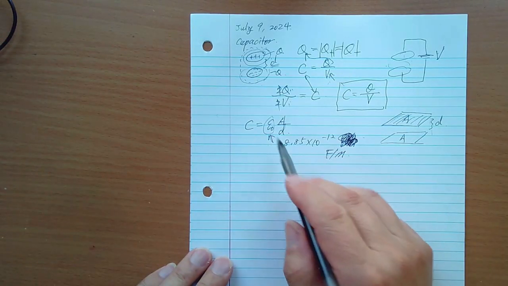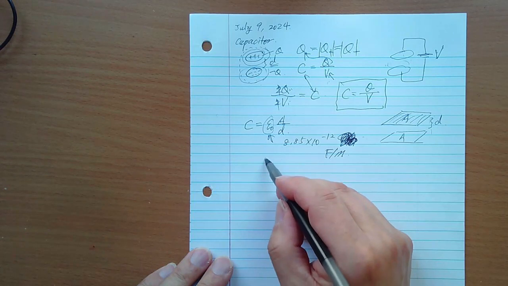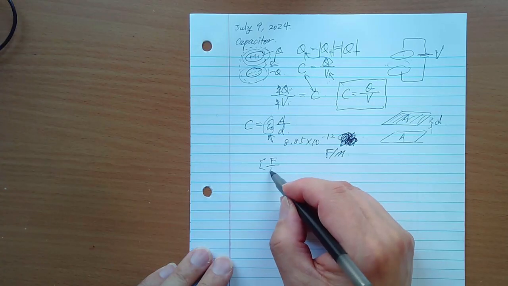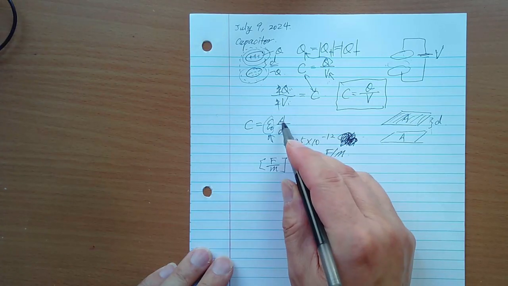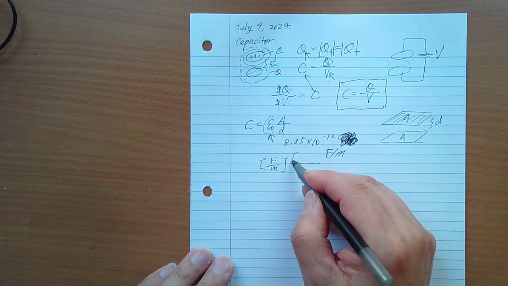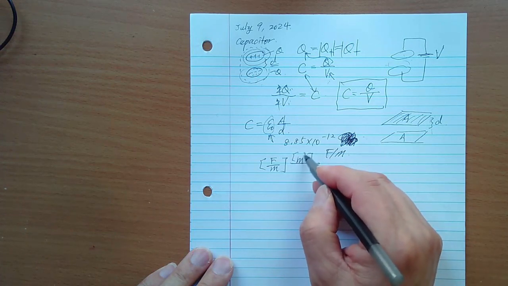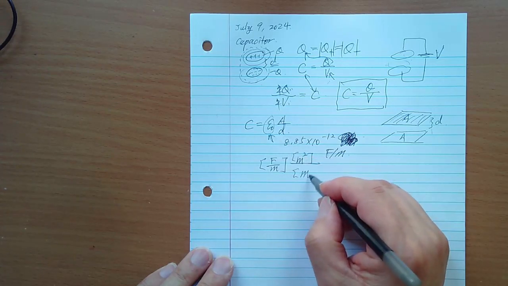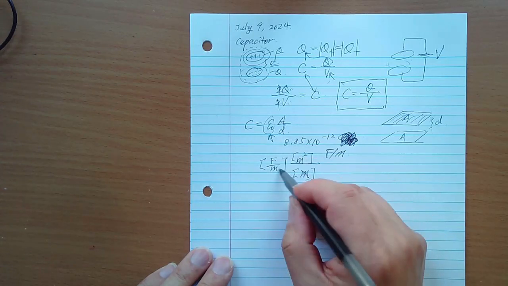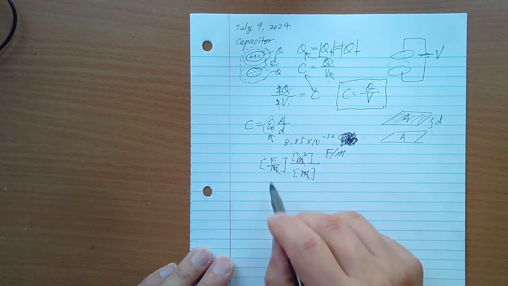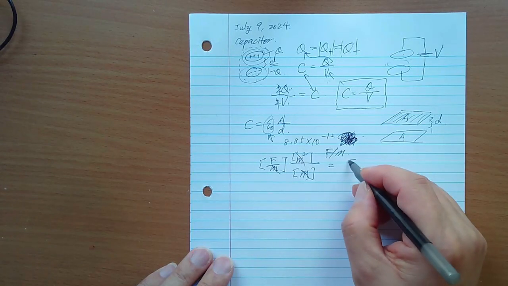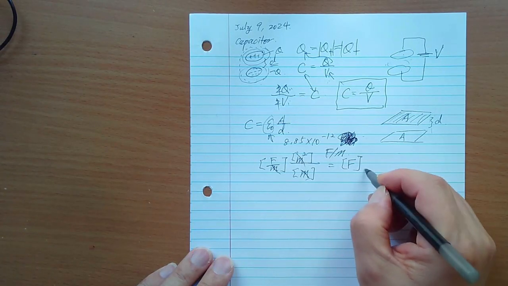So we can check the units. The unit of epsilon 0 is F over m. The unit of A is meter squared. The SI unit for D is meters. So the m squared cancels with the m squared, and the final unit will be F.